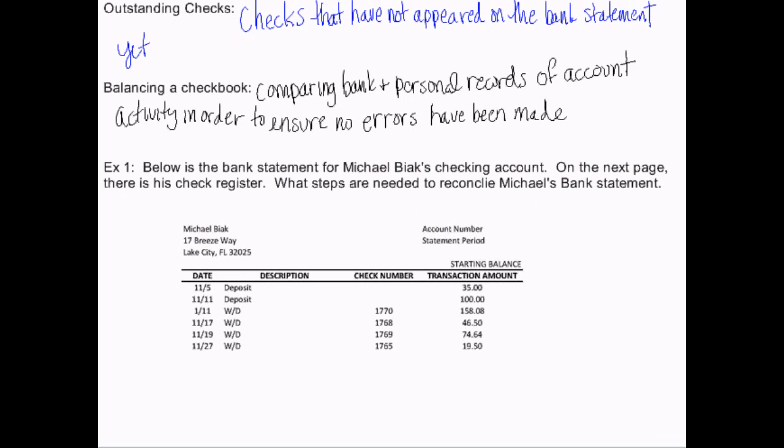So outstanding checks are like outstanding deposits. These are checks that you have written, and when you say checks, it's not just checks. This can be any debit. You know, an ATM transaction, online bill pay, anything like that that you've made, so money that has come out of your account, withdrawals, that haven't yet shown up on the bank statement.